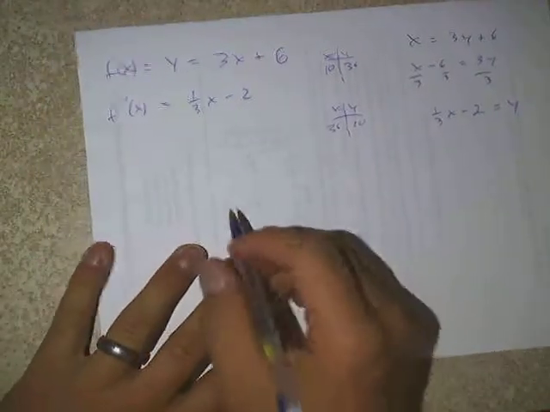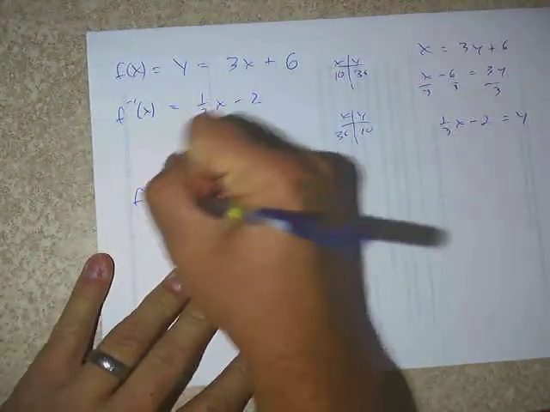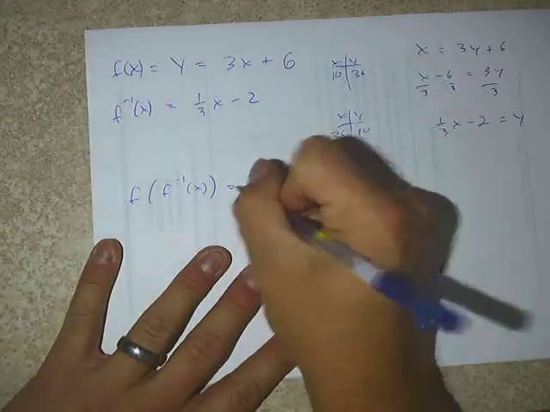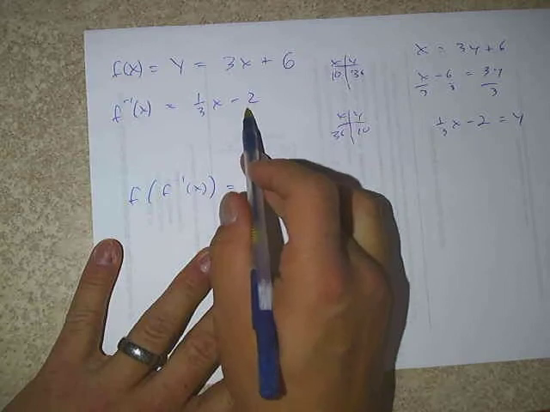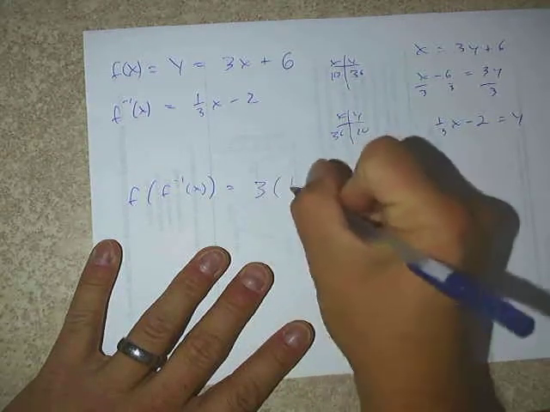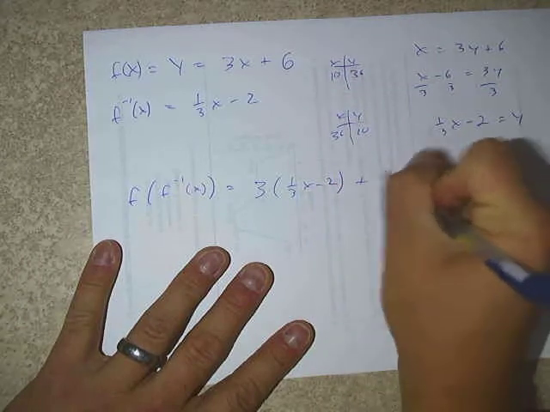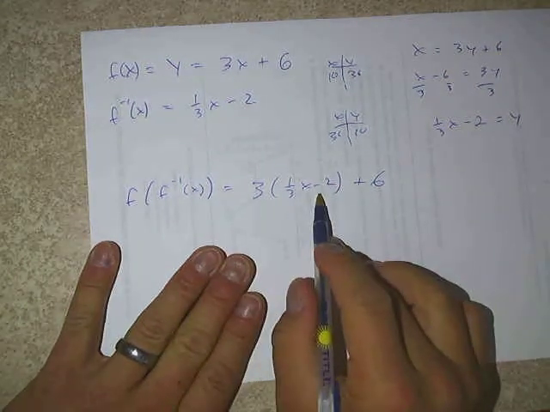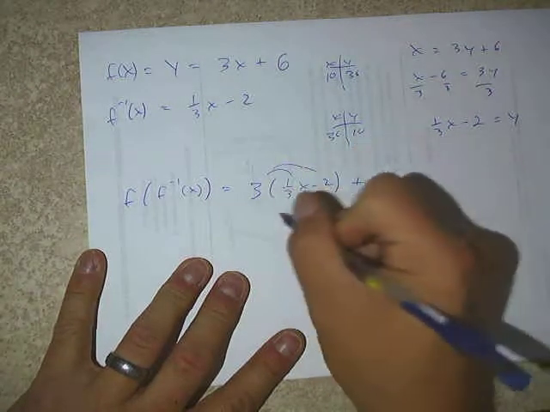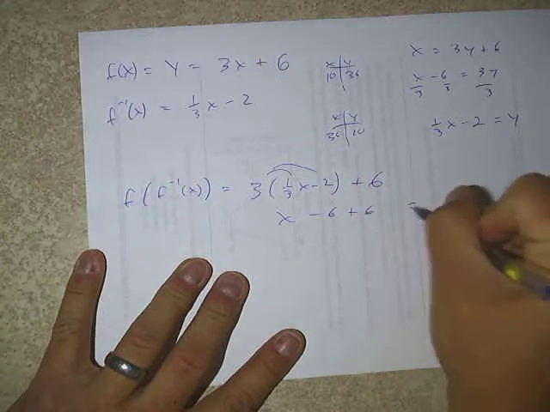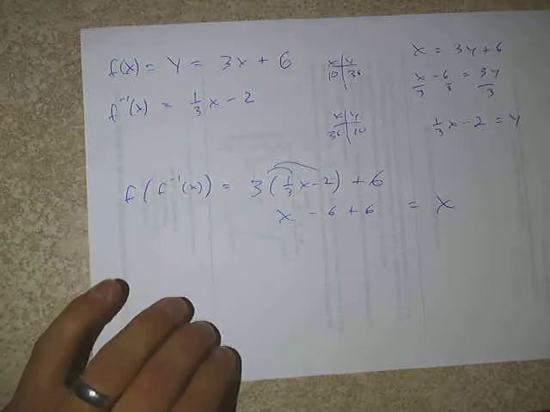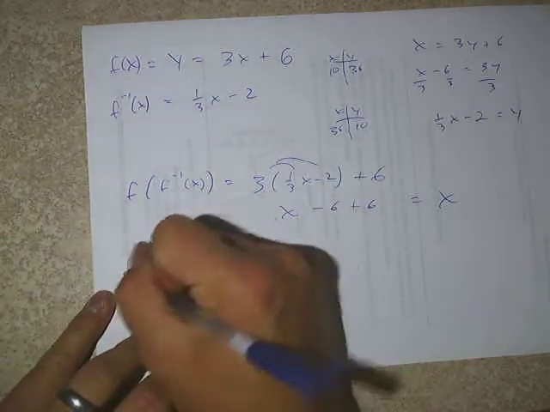And so here's what that's going to look like in action. If I want to take my two that I think are inverses of each other, my claim is that they're inverses, then I should be able to put the inverse function into the function, and get x. Well, let's find out. If I do 3 times 1/3 x minus 2 plus 6, again, I'm taking the inverse function, plugging it into the f function, and then when I do the math, I'm going to get x minus 6 plus 6, which is equal to what? x.